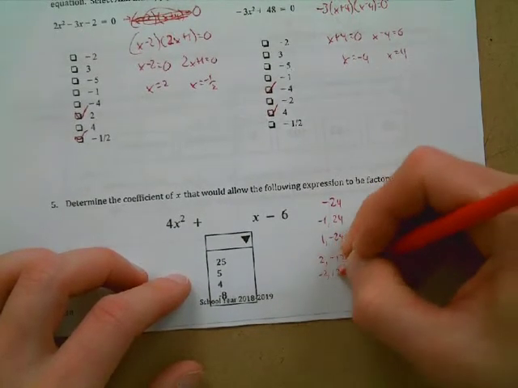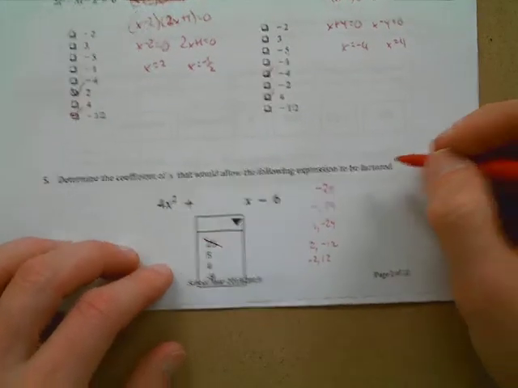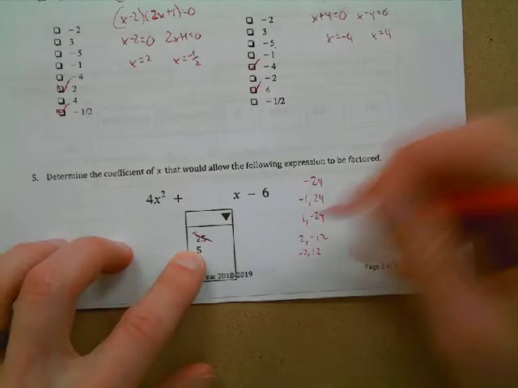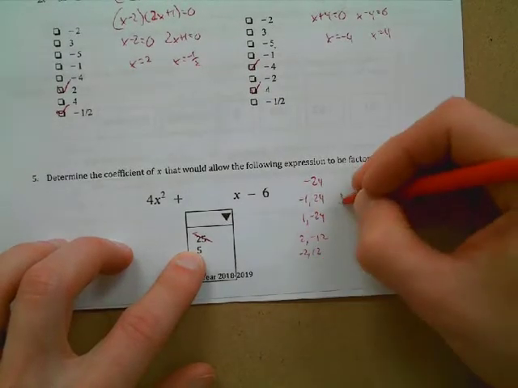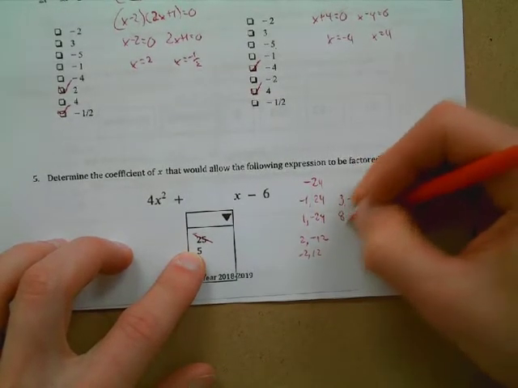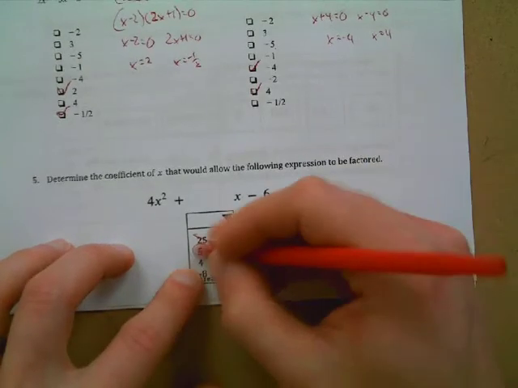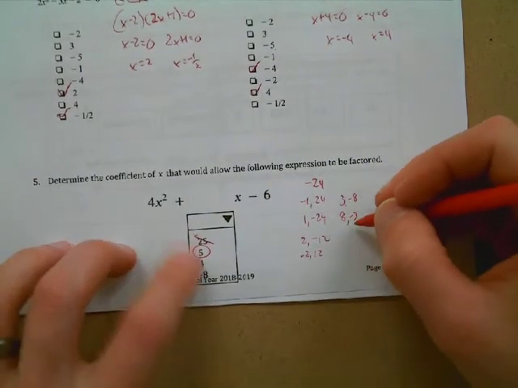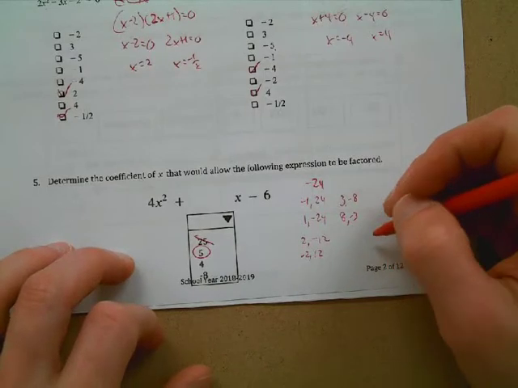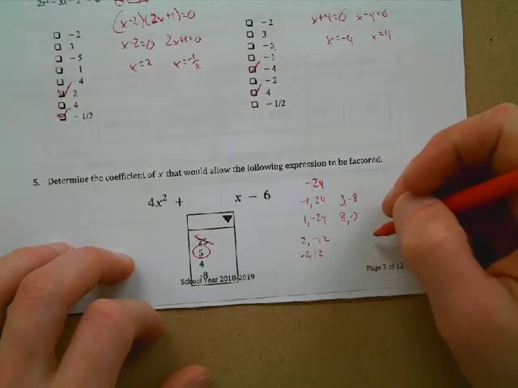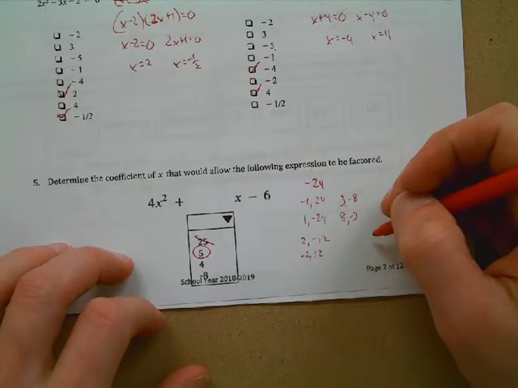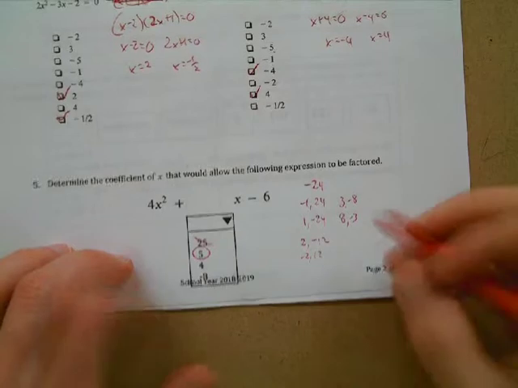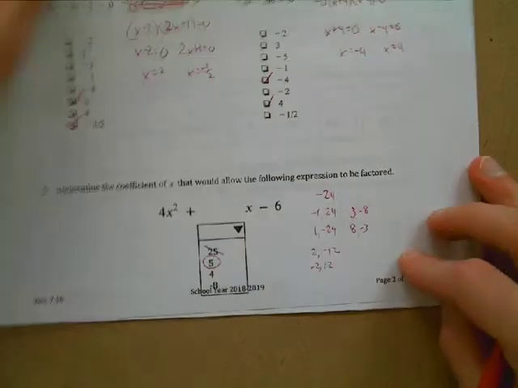Okay, so 25 I'm pretty sure we can just throw out there, right? 5, well, let's see here. We could also do 3 and negative 8 or 8 and negative 3. And aha, 5 works. Okay, because the 8 and the negative 3 would add to make the 5 there. I'm concerned that one other thing will work here, but perhaps not. Well, anyway, 5 works, so we know that's got to be the answer there.